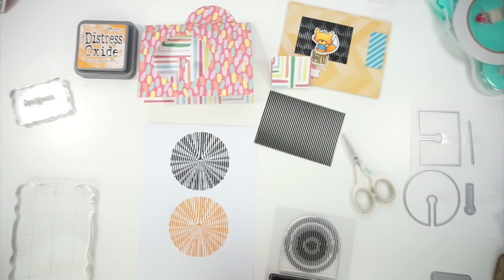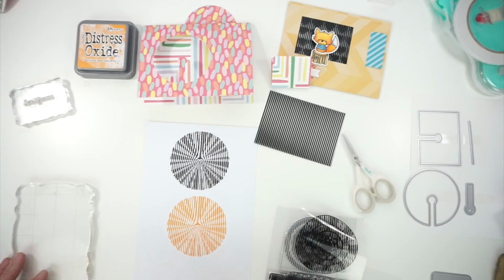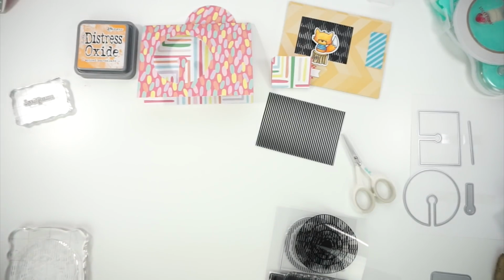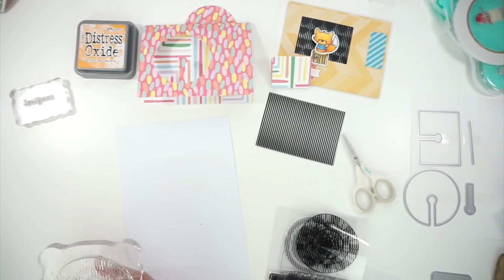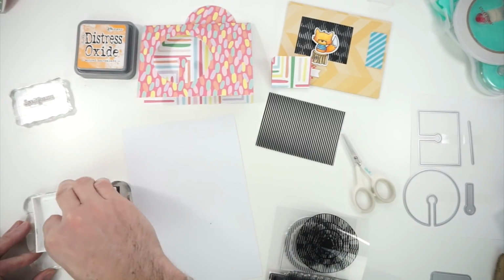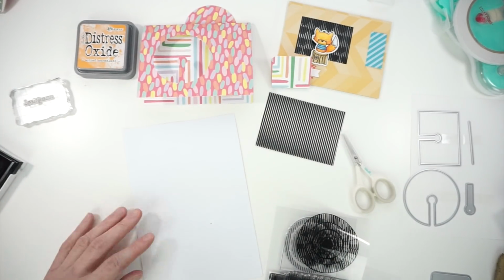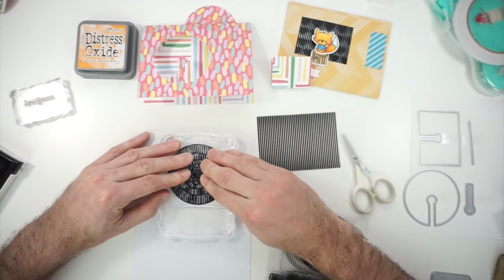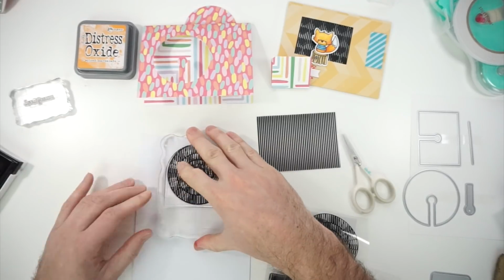So now I can show you the second set we have. It is another rotating background, but this one is a circular checkerboard that rotates as you move. So again, I'm using VersaFine black ink because that gets the best solid colored stamp. And we're going to stamp with firm pressure, and then we'll see how the movement looks.